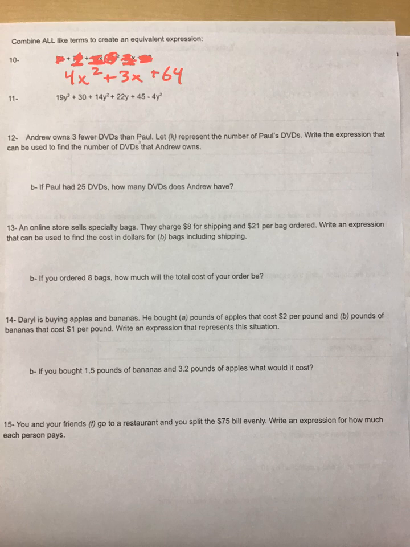Our next combining like terms, I'm going to start with the squareds again. So I have 19y squared plus 14y squared, which is going to be 33y squared. But I have this minus 4y squared, so I'm going to have 29y squareds. I'm going to cross off all those. And then I'm going to say, oh, I only have one y, only 22y, so I can't combine it with anything. So I'm going to cross off my 22y, and now I have a 30 plus a 45, so my answer is going to be plus 75.